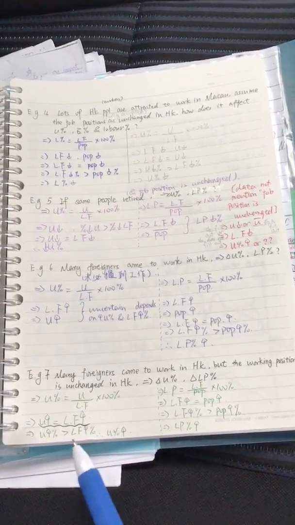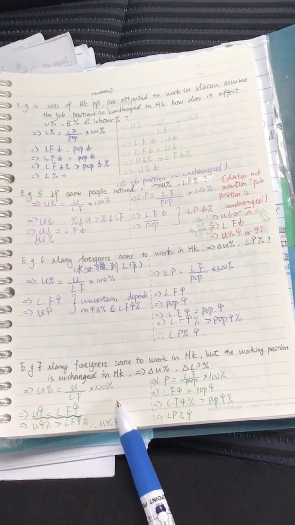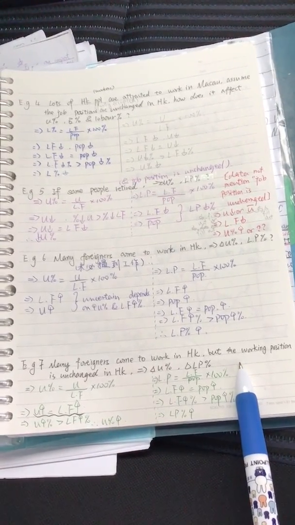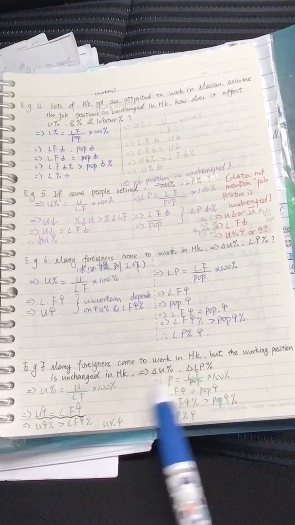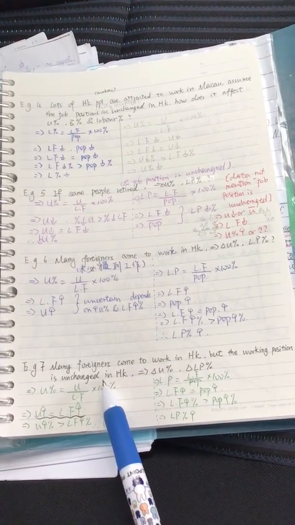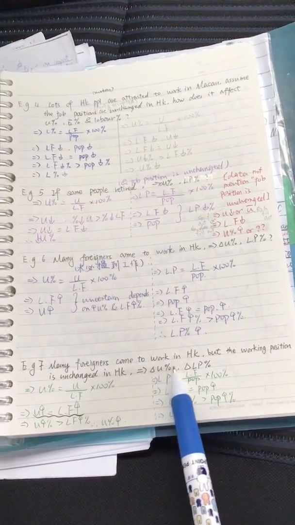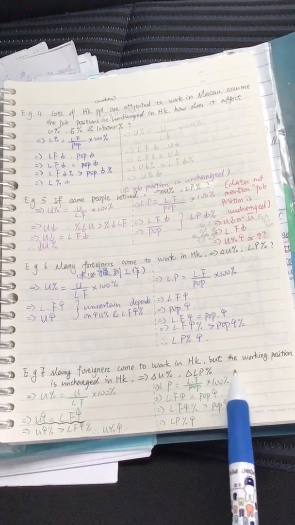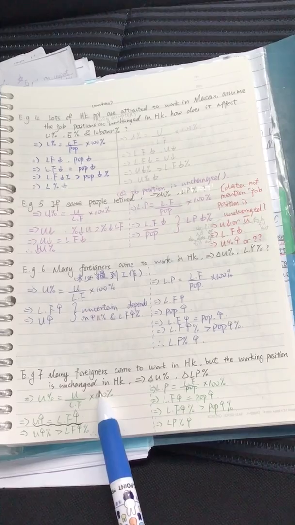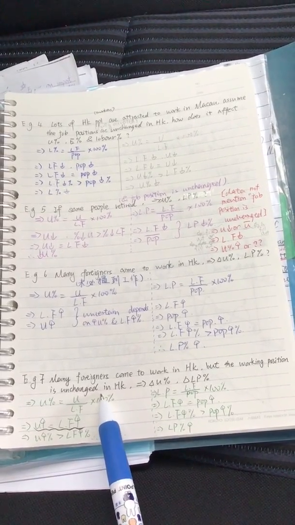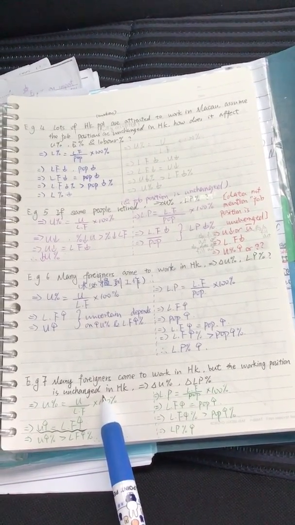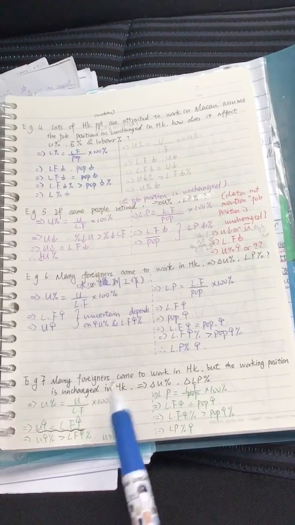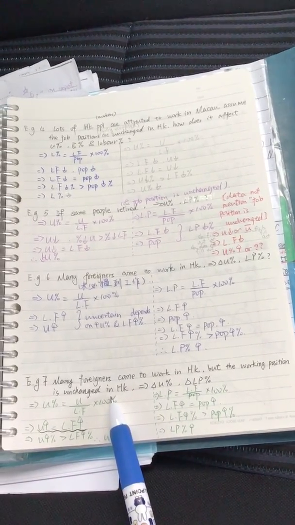Same as question number 7, but be careful. Now they give a condition that the working position is unchanged in Hong Kong. So many foreigners come to Hong Kong to work, but the working positions are unchanged. That means all of them cannot find a job, because originally all the Hong Kong positions are filled up. So they come here, and they can't find any job.